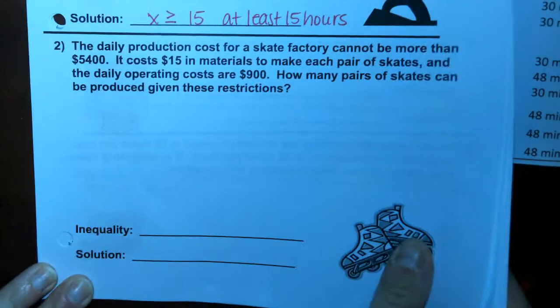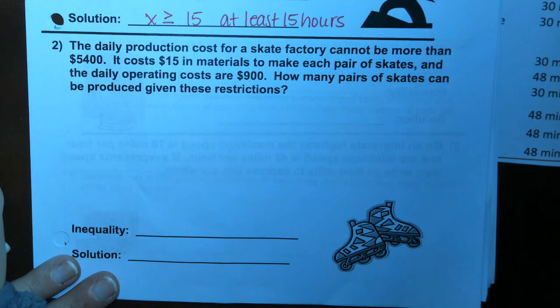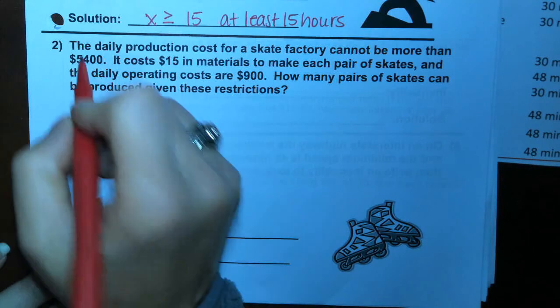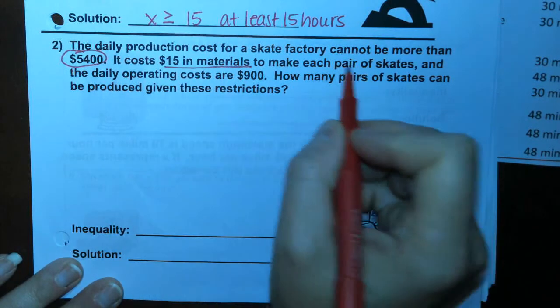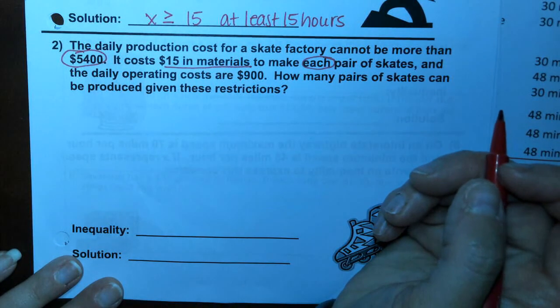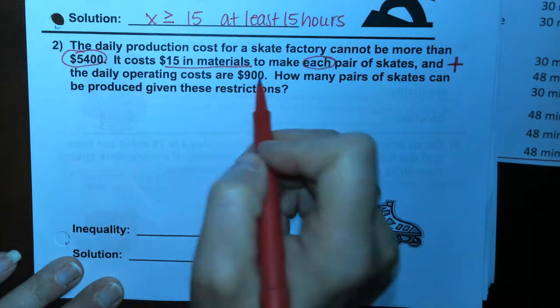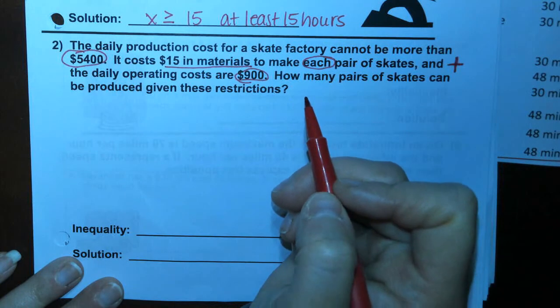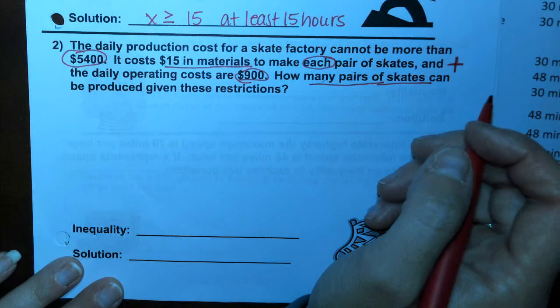All right, let's look at this next one. The daily production cost for a skate factory cannot be more than $5,400. It costs $15 in materials to make each pair of skates. And the daily operating costs are $900. How many pairs of skates can be produced given these restrictions? That's what we're looking for.